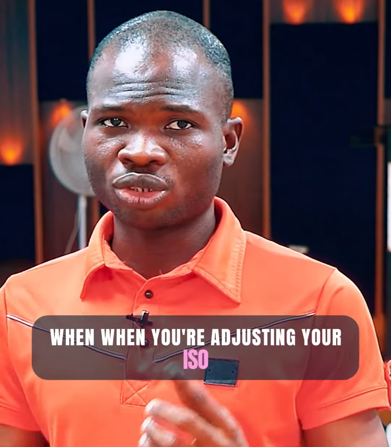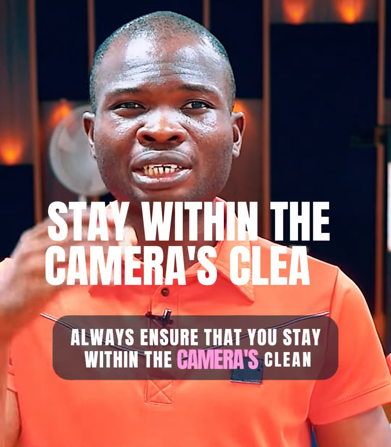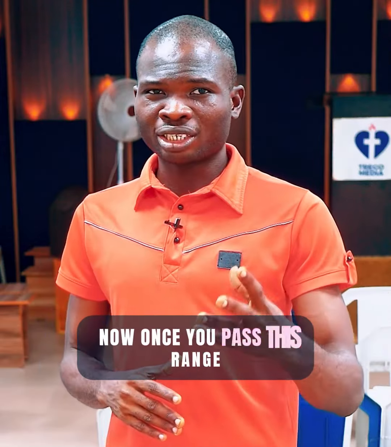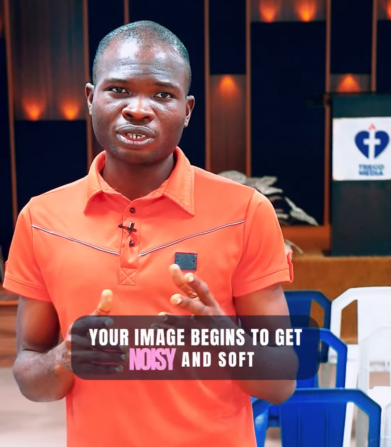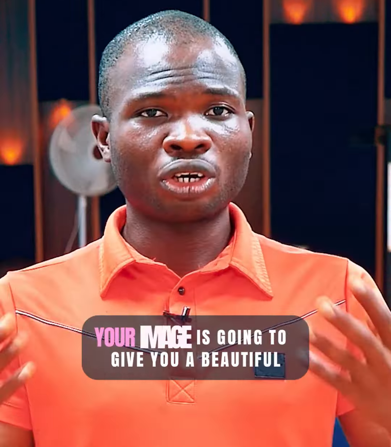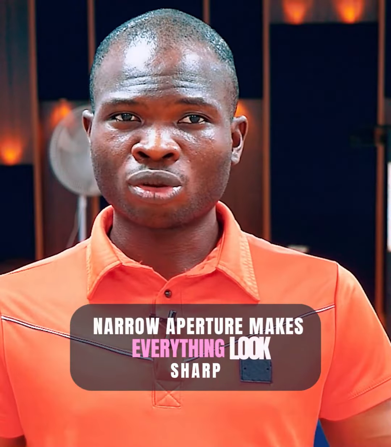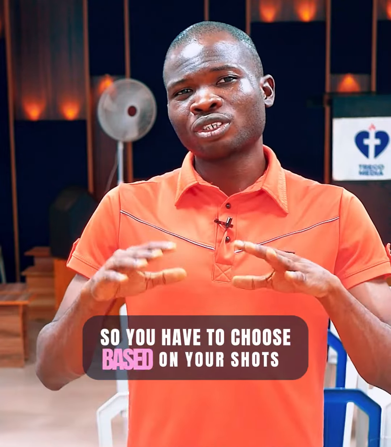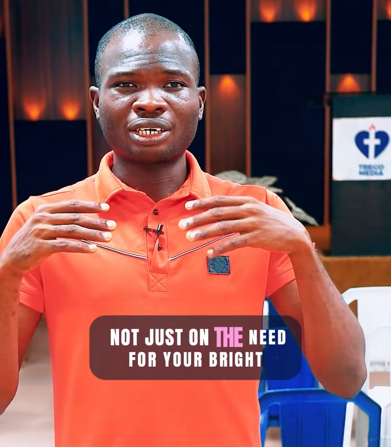When you're adjusting your ISO, always ensure that it's still within the camera's clean ISO range. Every camera has an ISO range. Once you pass this range, your image begins to get noisy and soft. As for your aperture, if you use a wide aperture, your image is going to give you a beautiful blurry background, but it makes your focus harder as well. A narrow aperture makes everything look sharp, but it's going to require more light for your subject. So you have to choose based on your shot, not just on the need for brightness.